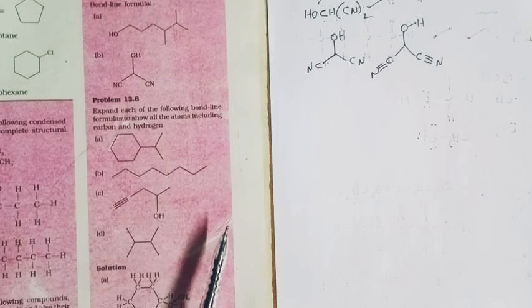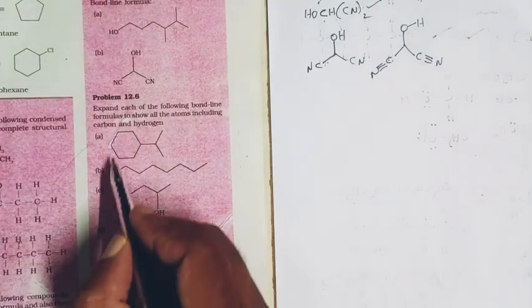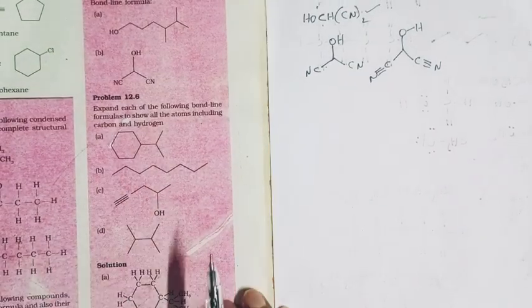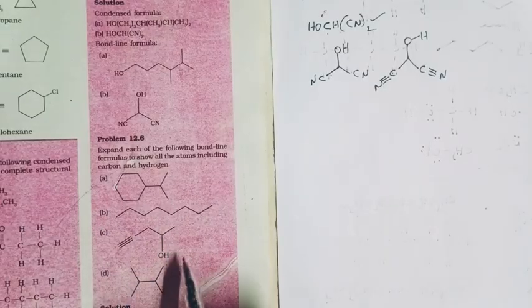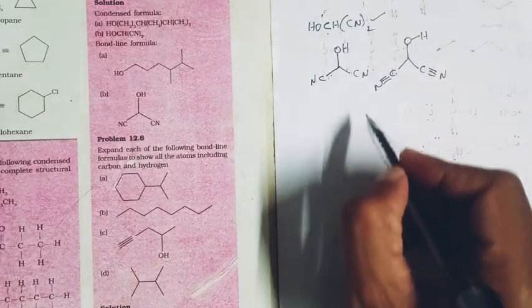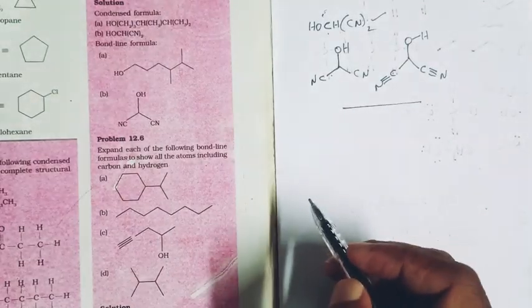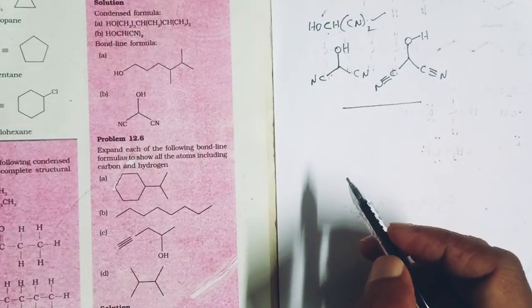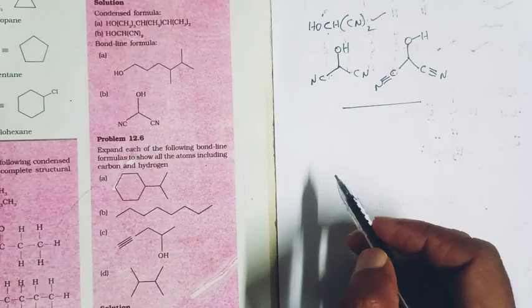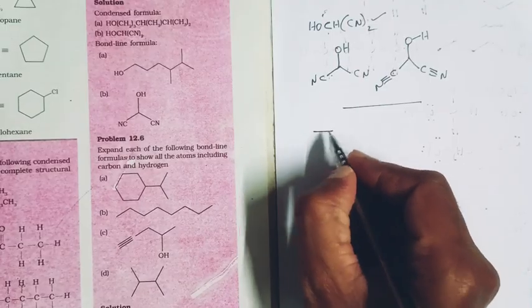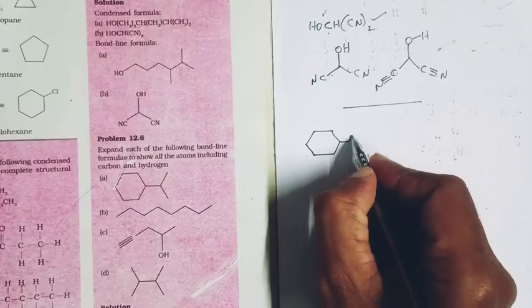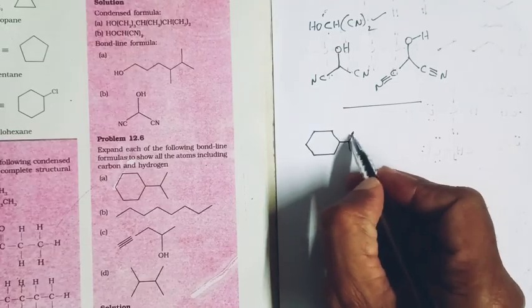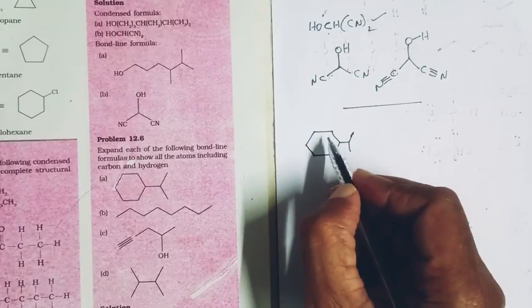So here these four are given, and these four molecules are four compounds. We need to expand them totally. That means we have to write the complete structural formulae. The first one is isopropyl cyclohexane. This is the isopropyl group, and this is the cyclohexane group.